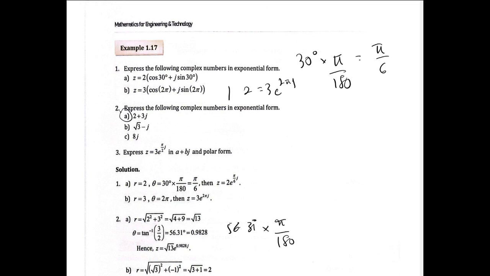For this case, the answer is 0.9828. So in exponential form, it is root 13 times e to the power of 0.9828 j. That is the answer if you start from the standard form.